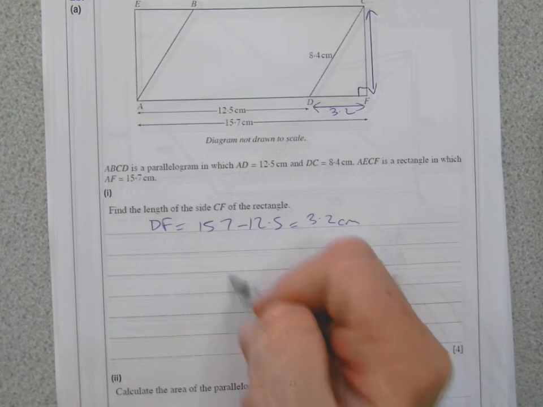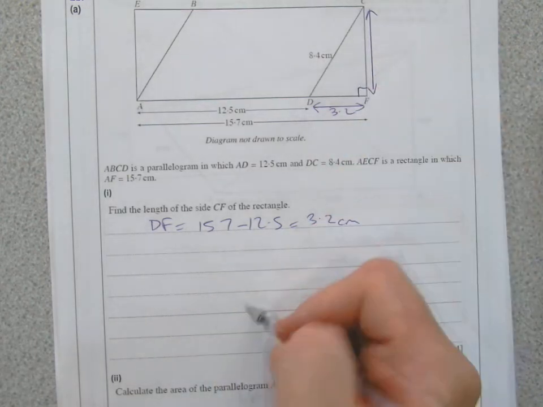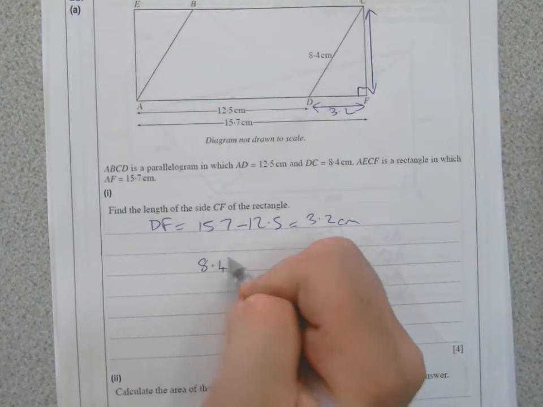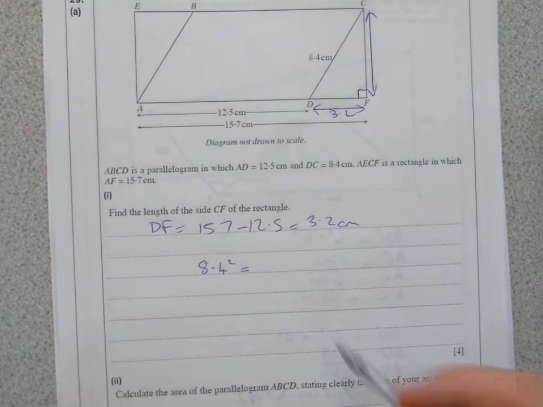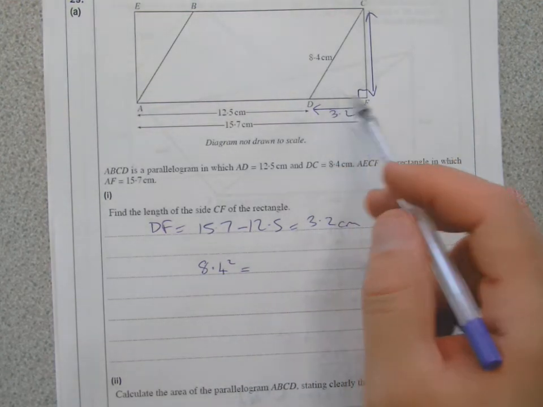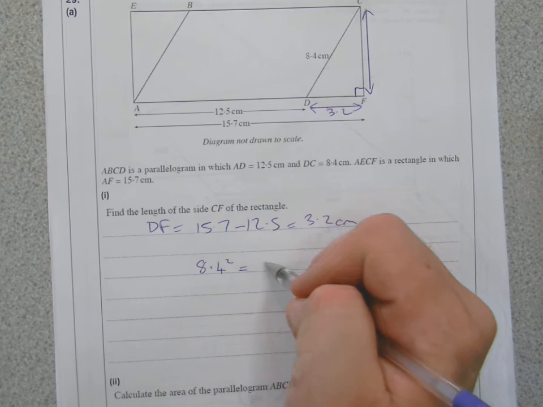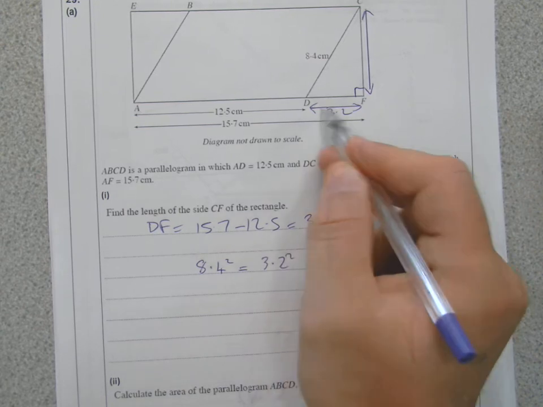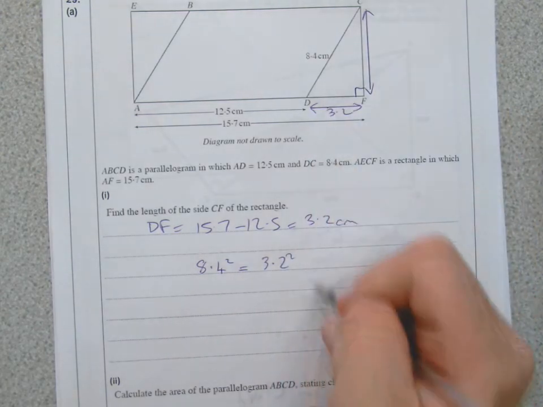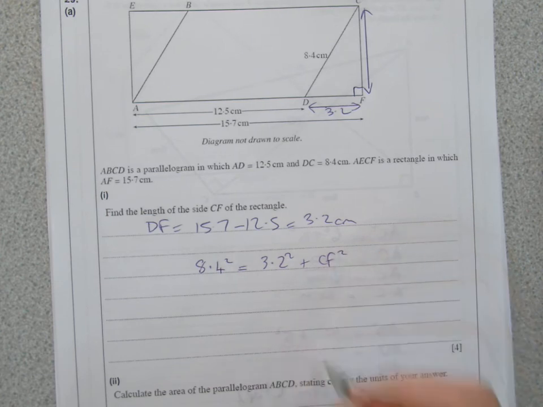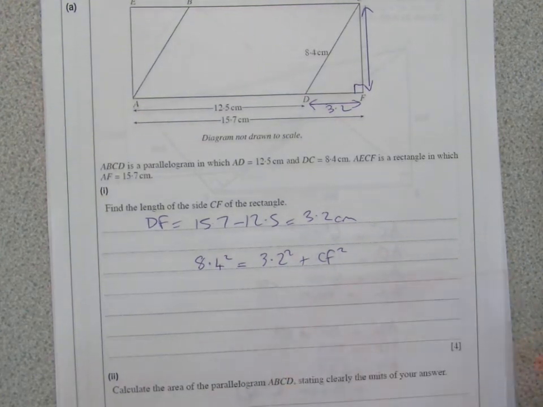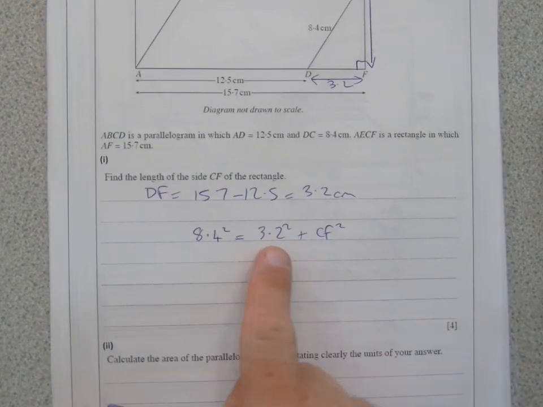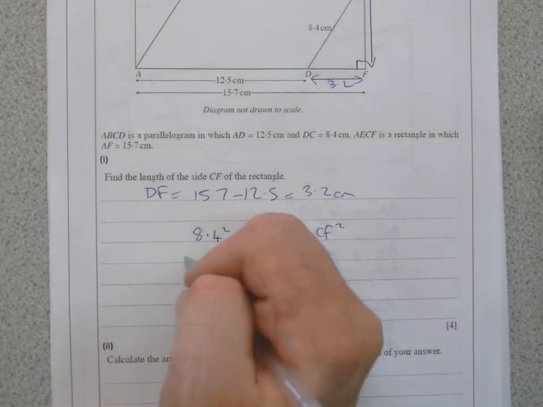Okay, so when you use Pythagoras, of course the longer side there, 8.4 squared, will equal the sum of the squares of the two shorter sides. So 3.2 squared for this side here, and then that side there, CF, all squared, don't forget, right? So what I do now, before maybe working this out, I'll take that over the other side and take away.